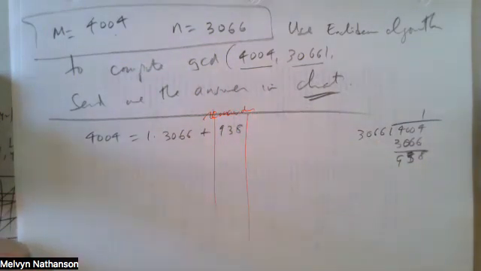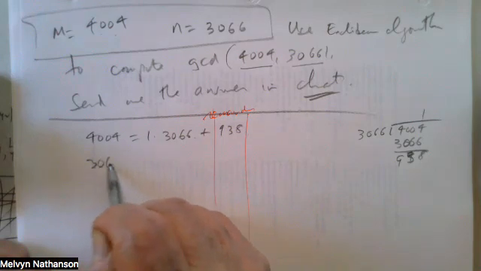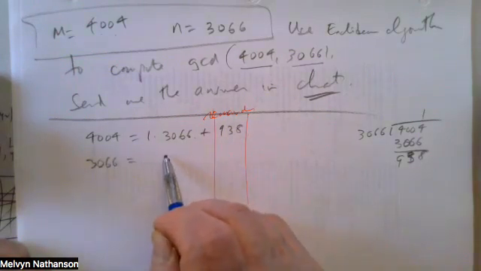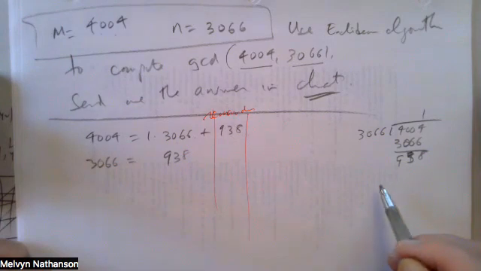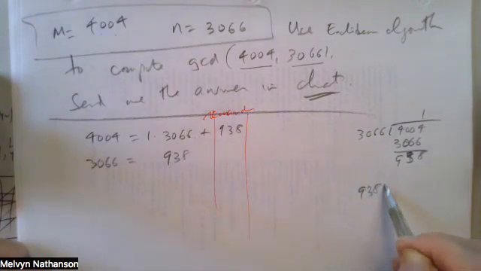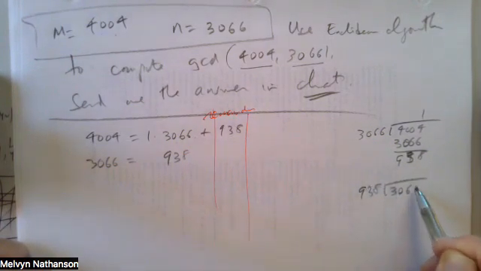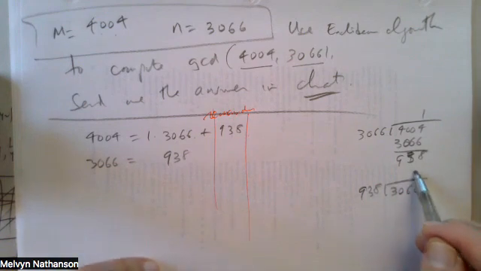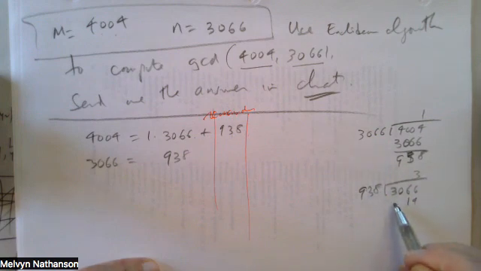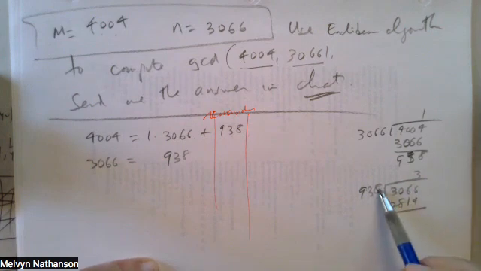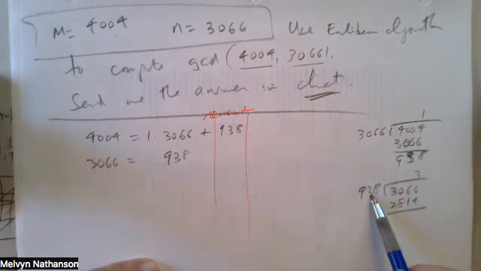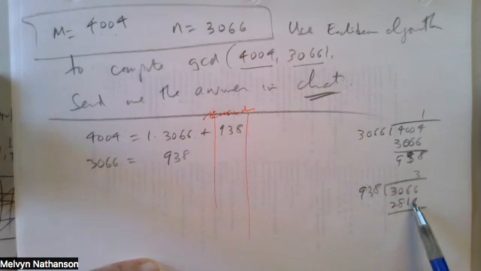So now I take 3066, I divide by 938. 938 into 3066 goes 3 times. 3 8s are 24, 3 3s are 9, plus 2 is 11, 28.